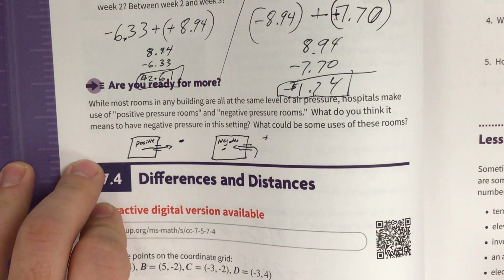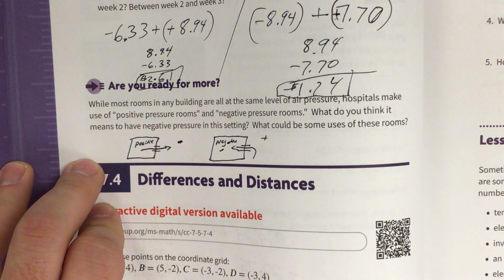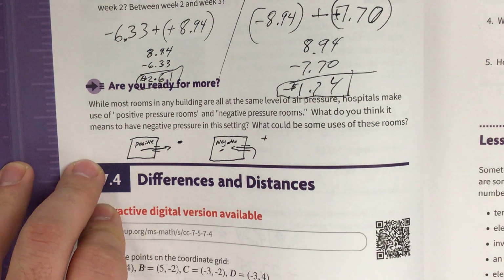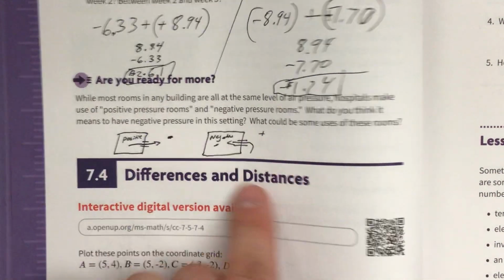Intensive care. Maybe intensive care, people whose immune system is really down, where sickness could come in or germs could come in. If the air pressure is always going that way, nothing could come in. Okay, how about the opposite of that?